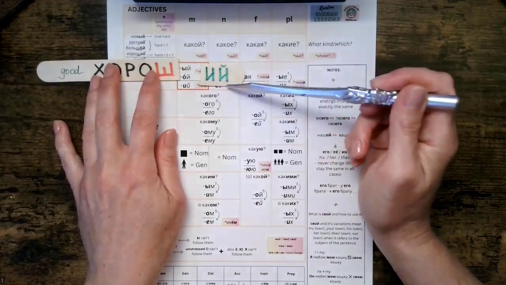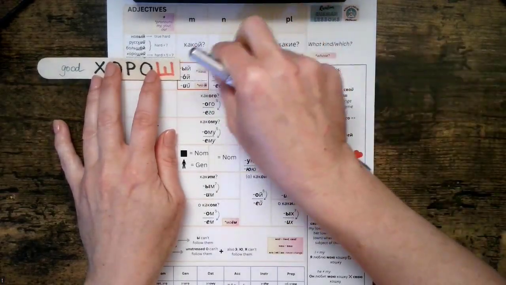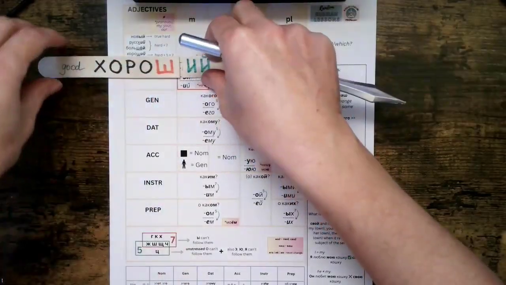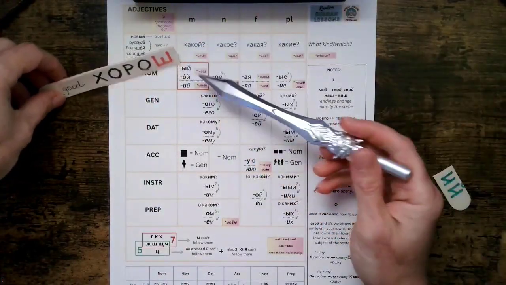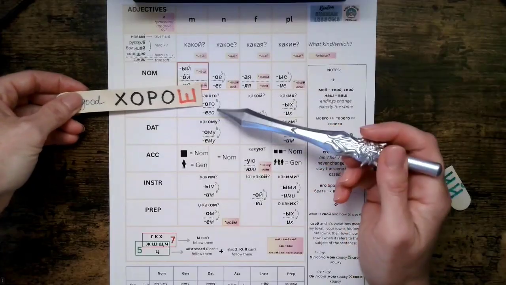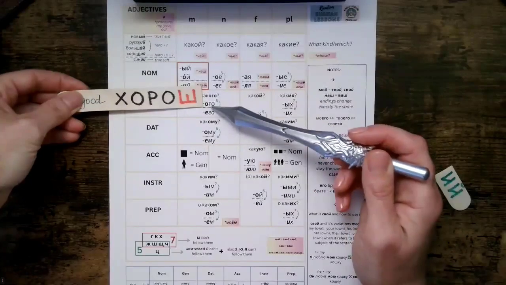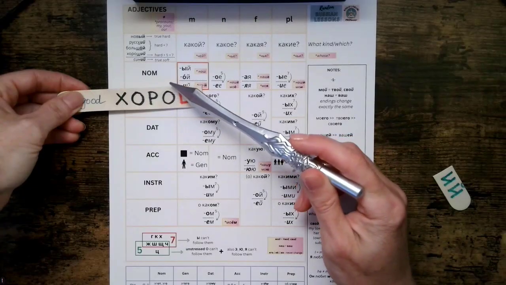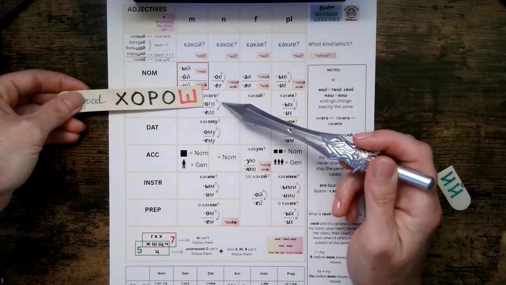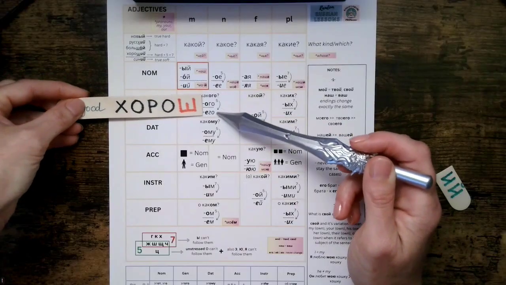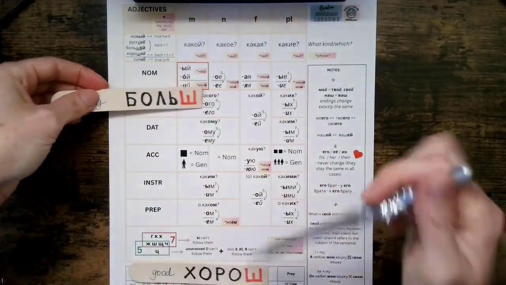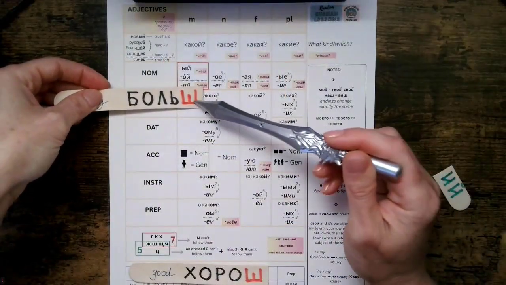Okay, so хороший is our E ending, but remember, хороший is actually hard. It's just affected by the 5 and 7-letter rules. So this is really a Y that couldn't be there. So it's хороший. So hard stays hard. We have to go to the hard ending right here: хорошего. Now, this O is not stressed, and because it's хорошего, the 5-letter rule will affect it. So once again, большой was not affected because O was stressed.